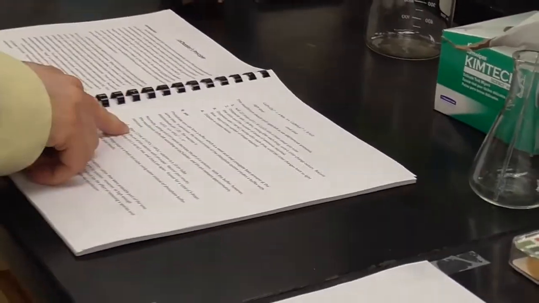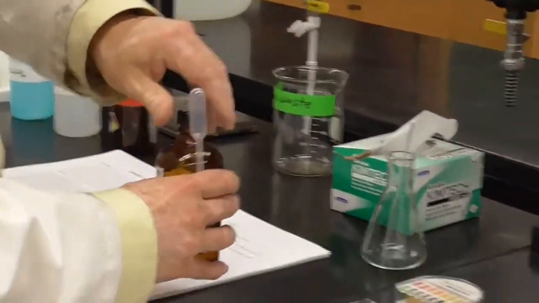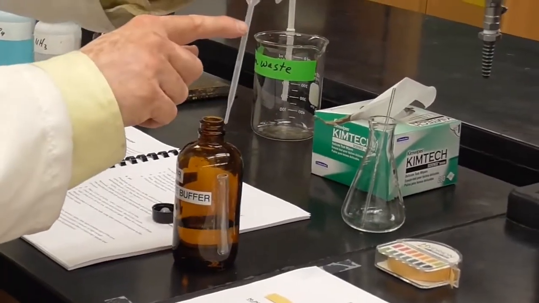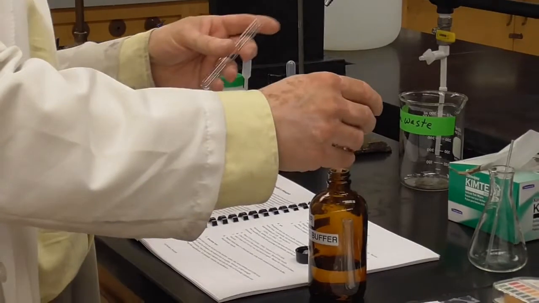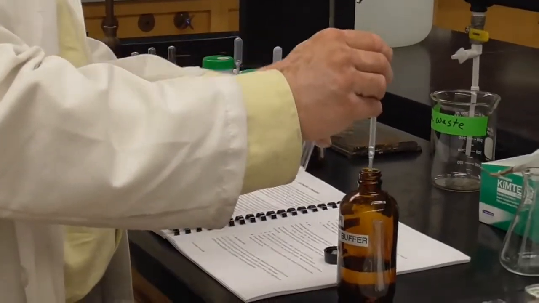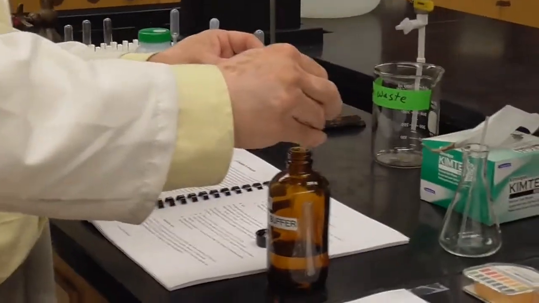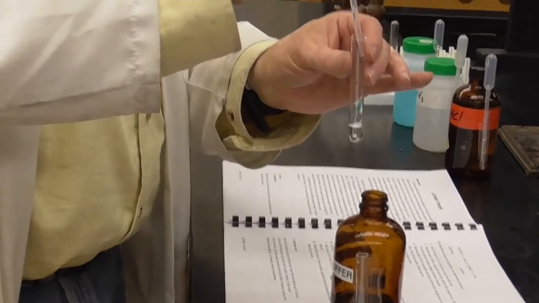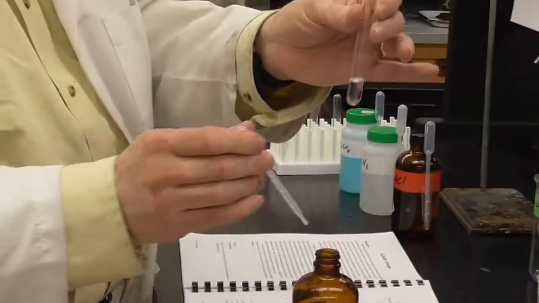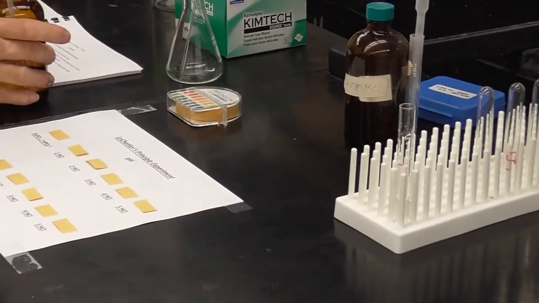All right, let's look at the protocol. It says step 1 there, well, step 5 here. Place 2 milliliters of that buffer solution in a test tube. Okay. 2 milliliters into a test tube. This is about 1 milliliter on my pipette, disposable transfer pipette. So let's see. There's about 1. Doesn't need to be exact for this experiment. And there's about 2. So that's fairly close to 2 milliliters. Okay. And we don't have a display. I'll just put it right there in the corner of my rack.